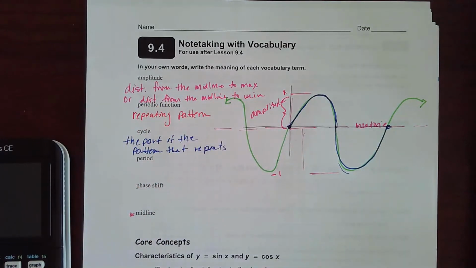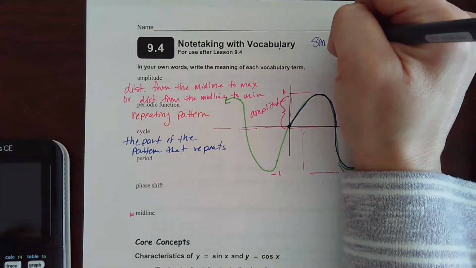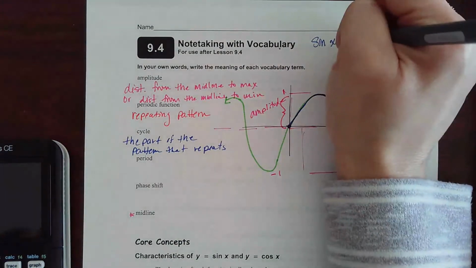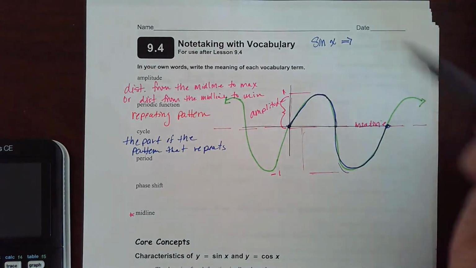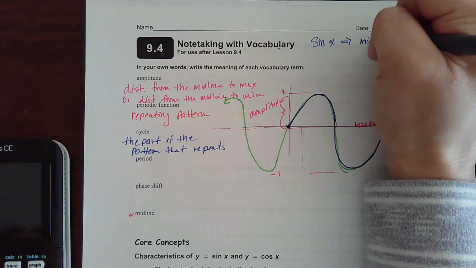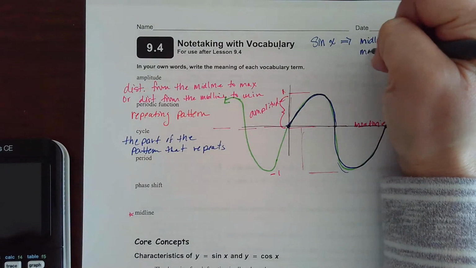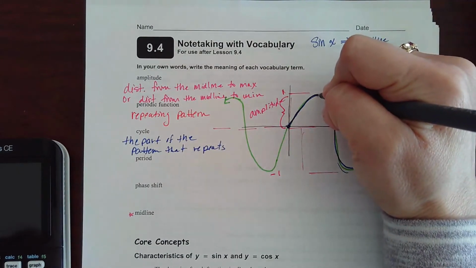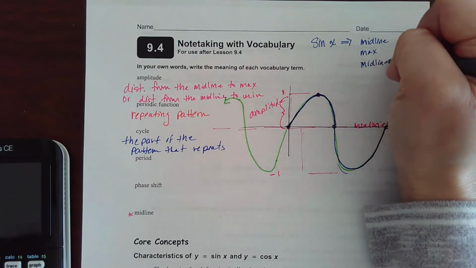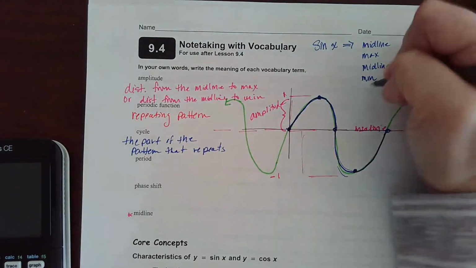What's special about a sine or a cosine function is that a sine function always repeats in the same pattern. It starts at a midline, goes up to a max, up here, and then goes back down to a midline, then down to a minimum, and then back to a midline.